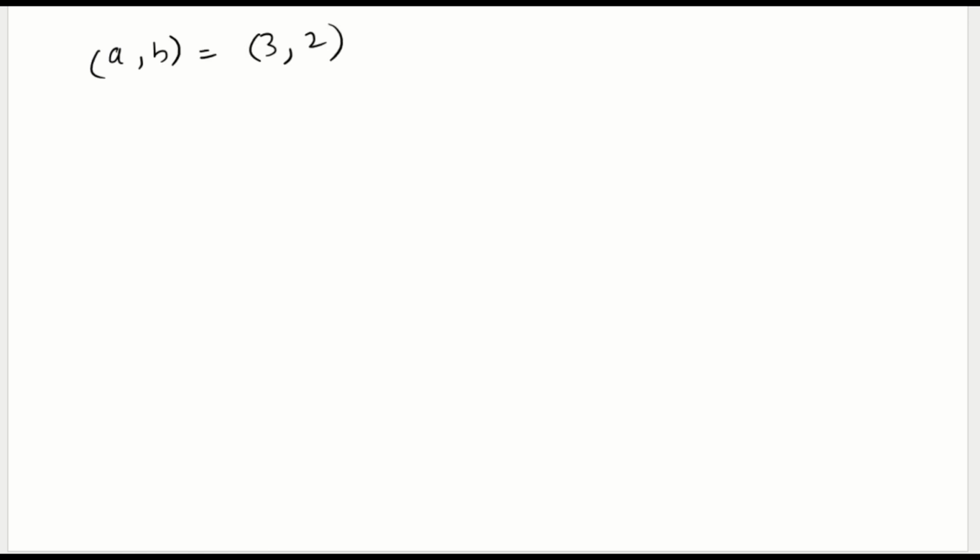We will consider the second case where a, b is equal to 3 and 2. So here we will write our substitution again: 3 to the power n over 3 is equal to a, and 2 to the power n over 3 is equal to b. Plug in the values of a and b. 3 to the n over 3 is equal to 3.